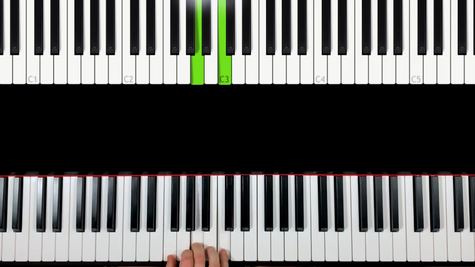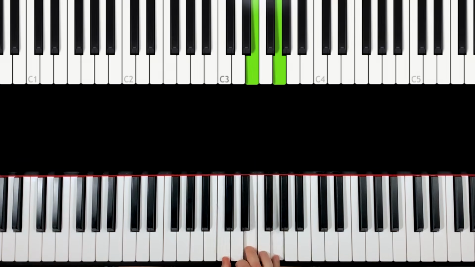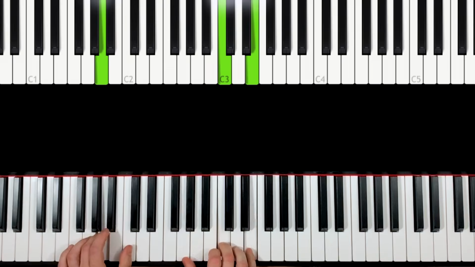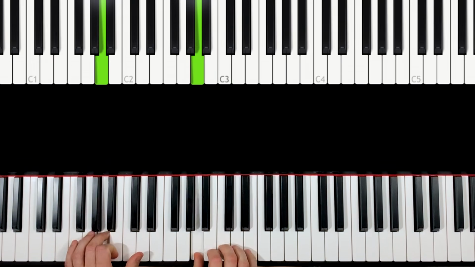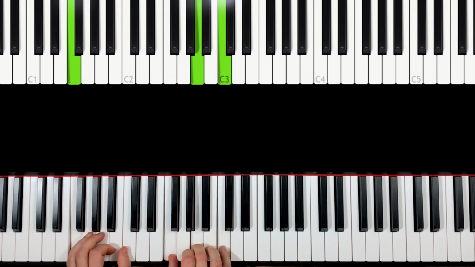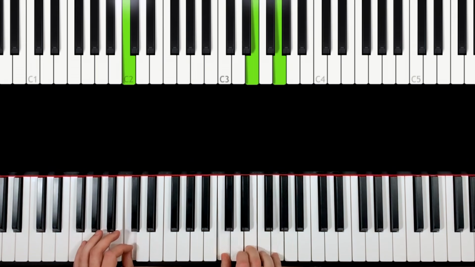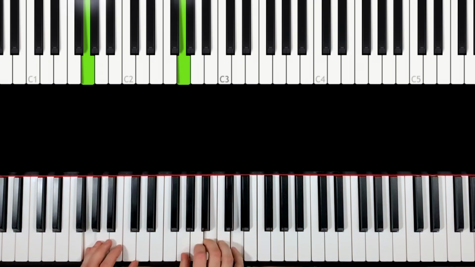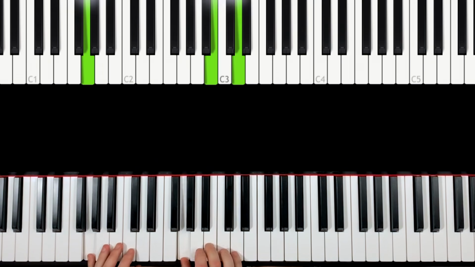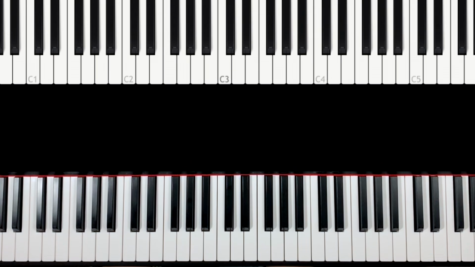1, 2, 3, 4. 1, 2, 3, 4. 1, 2, 3. Both hands. 1, 2, 3, 4. This is the goal. And when you made it like this, congratulations, this is song number 2.